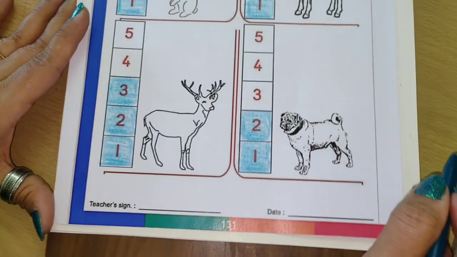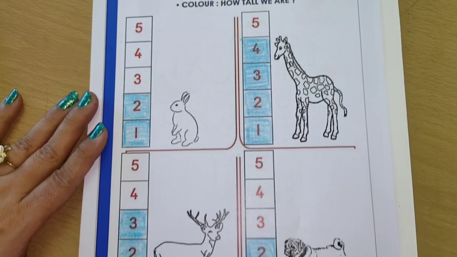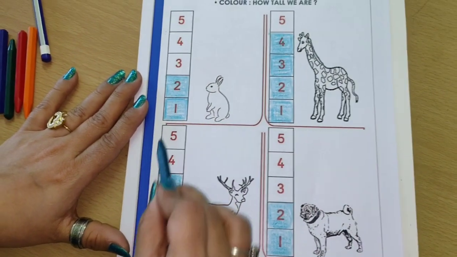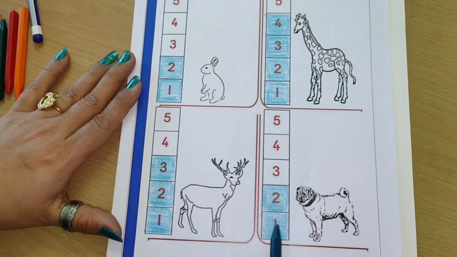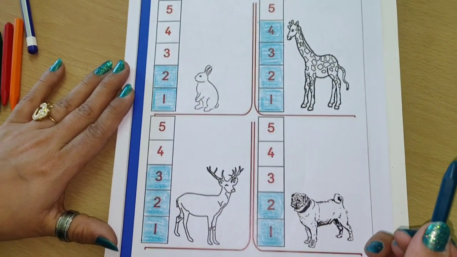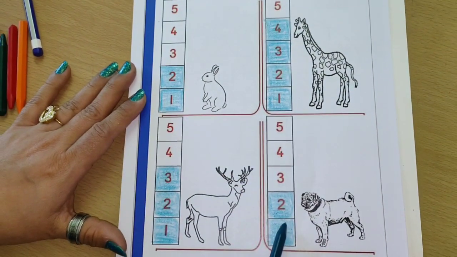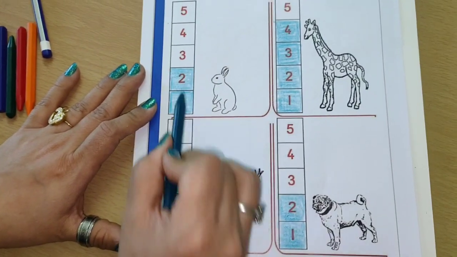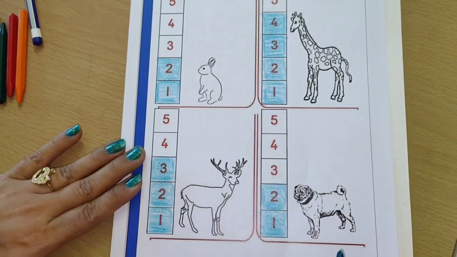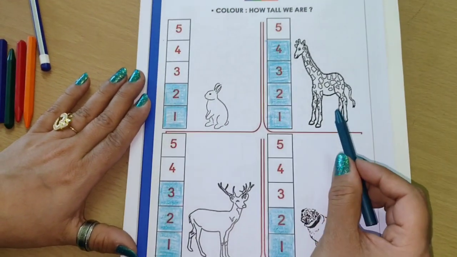Right? So this is how you have to do your page. But what information did we get from this activity, children? Let's see which is the tallest animal. Which is the longest box that we have colored? Yes, giraffe is the tallest animal. And the shortest animal? Yes, we have 2. We have dog and rabbits because we have colored till 2 boxes, right? So this is how we get information from a graph, by coloring the boxes according to their height.